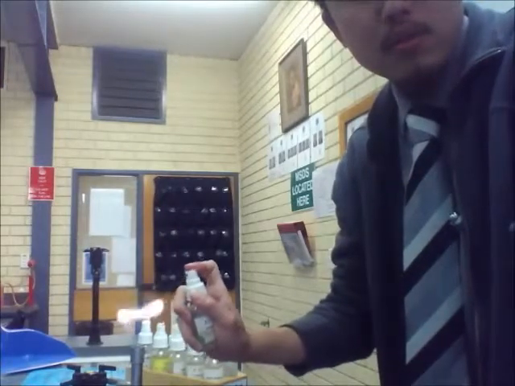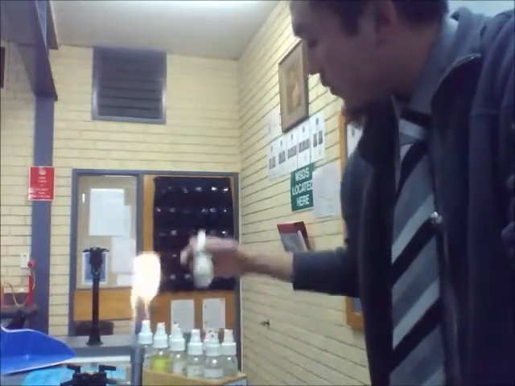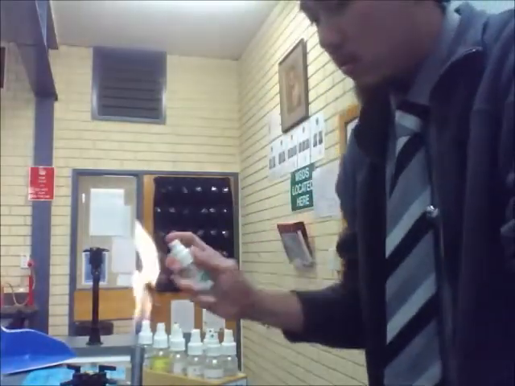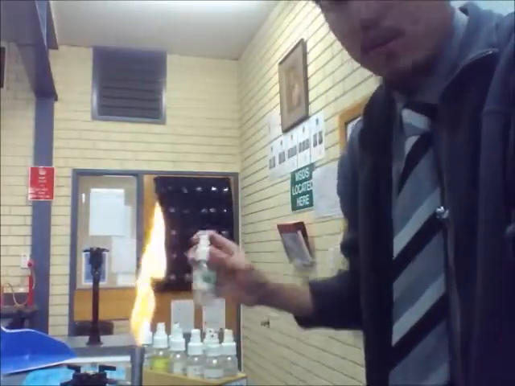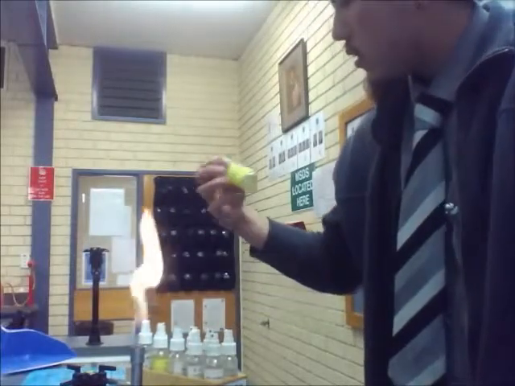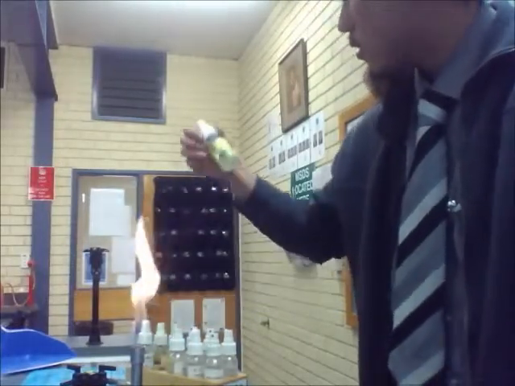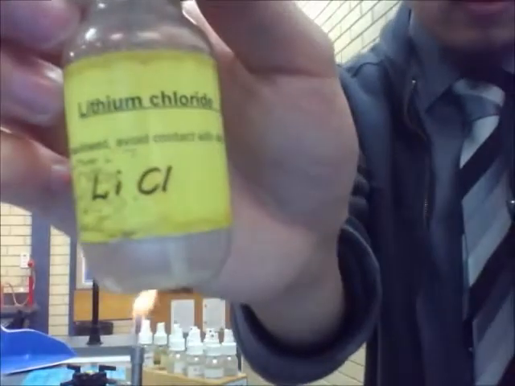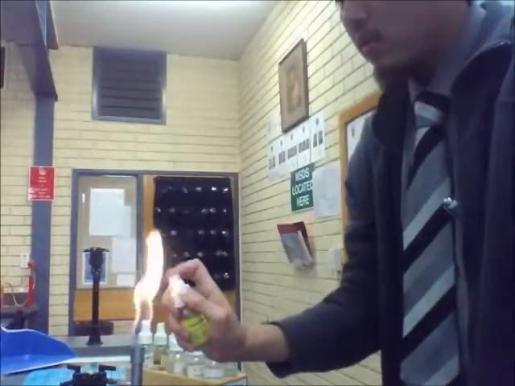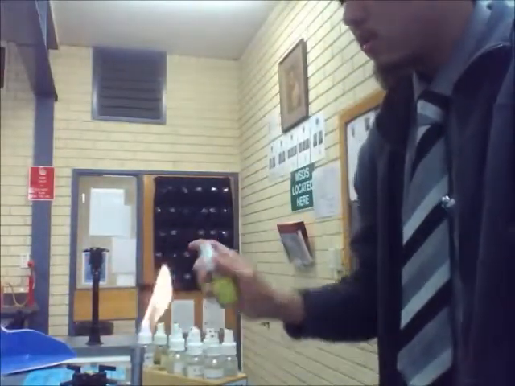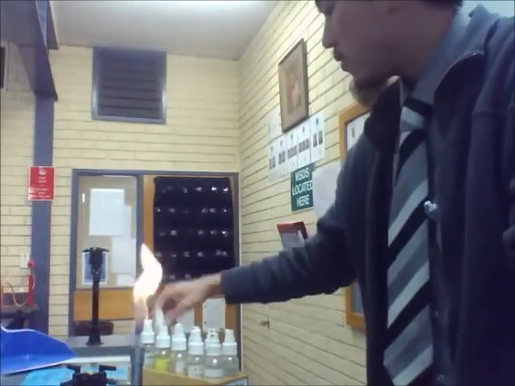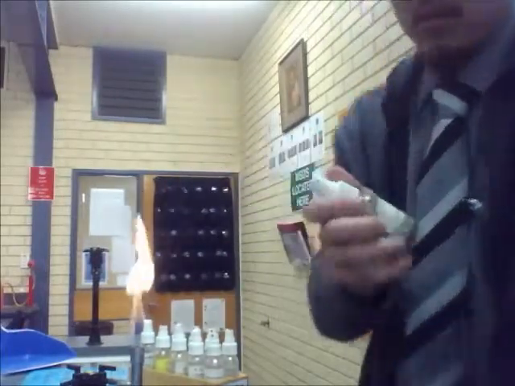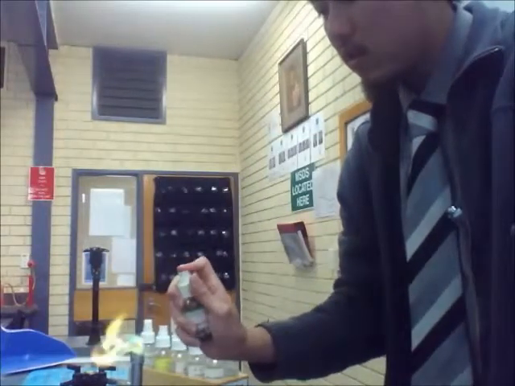It's purple. Sodium nitrate is yellow. Lithium chloride, it's red as well. Copper chloride is green.